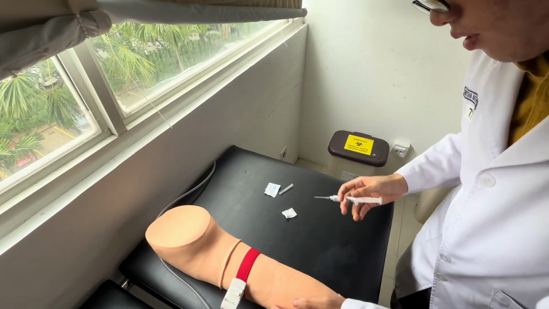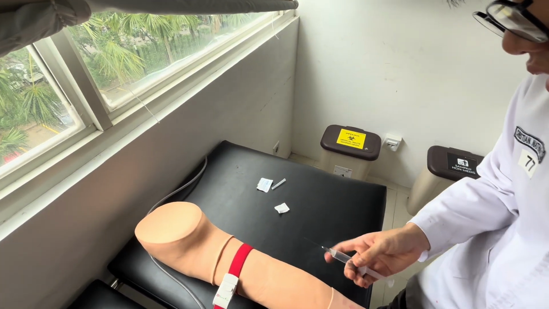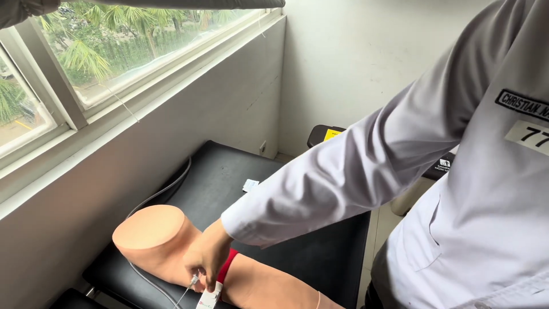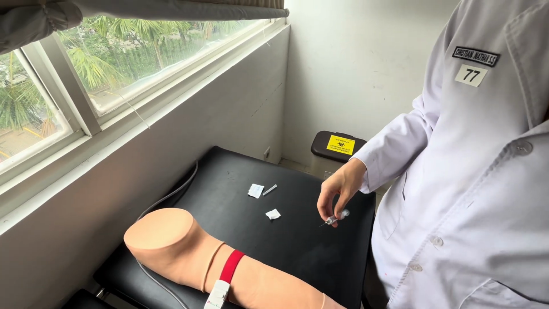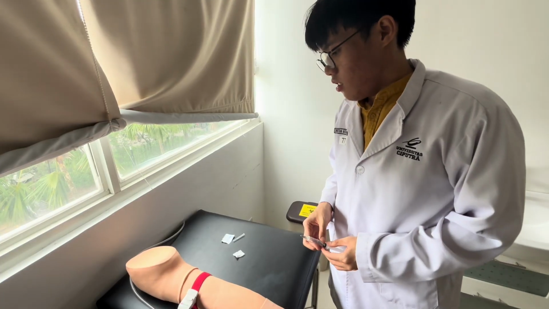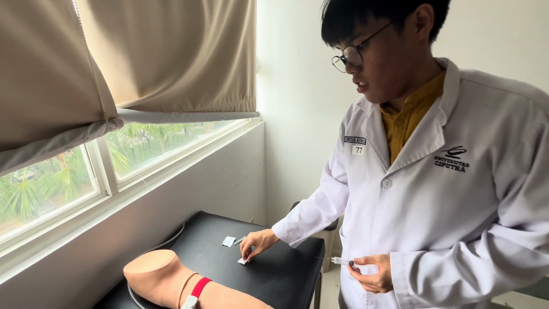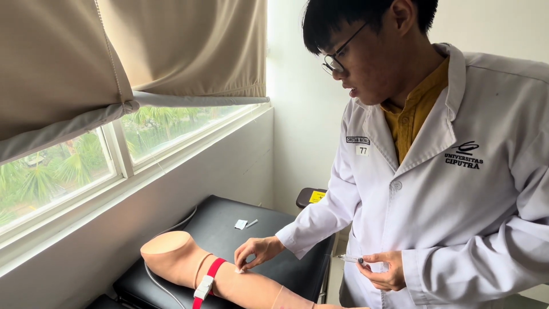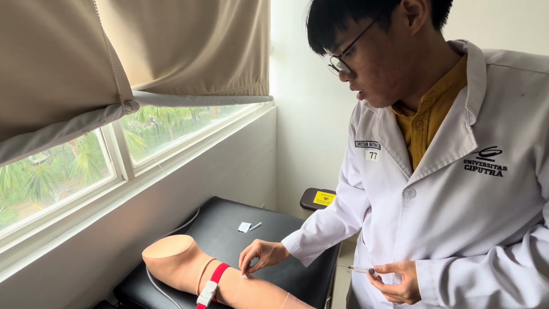So after I apply the alcohol swab, make sure it's from the inside to outside in a circular motion.